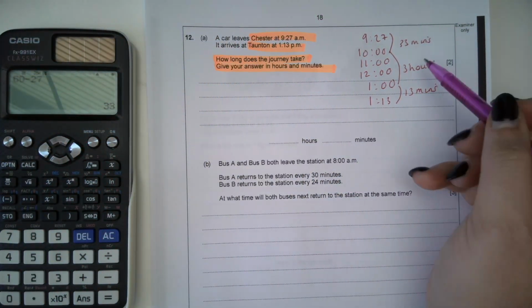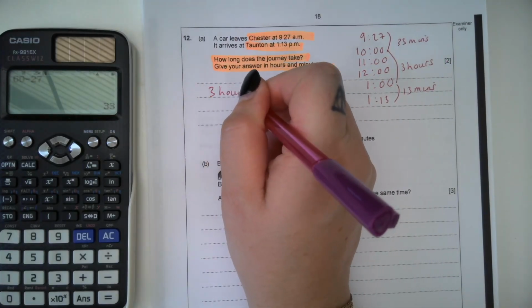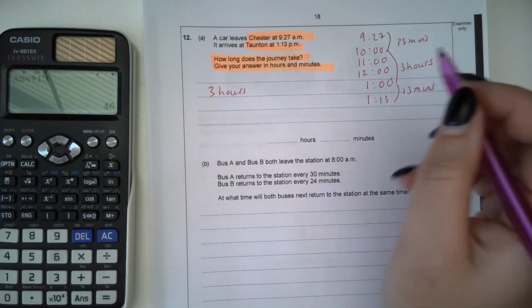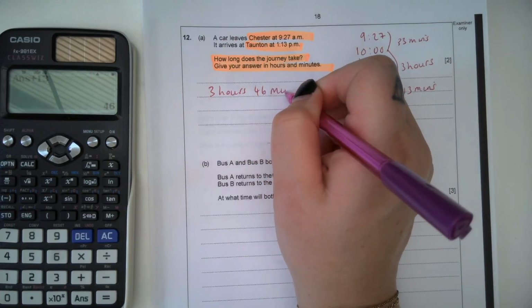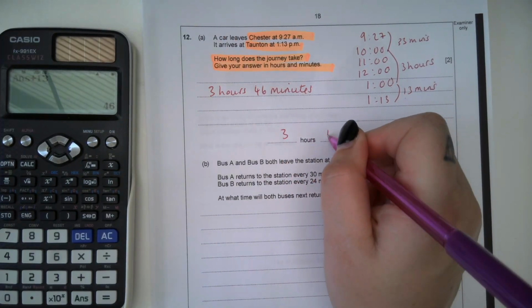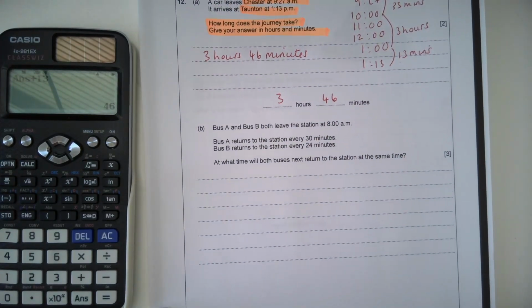So now I'm going to total that time. I have 3 hours, and I have 33 plus 13 minutes, which is 46 minutes. So 3 hours, 46 minutes.